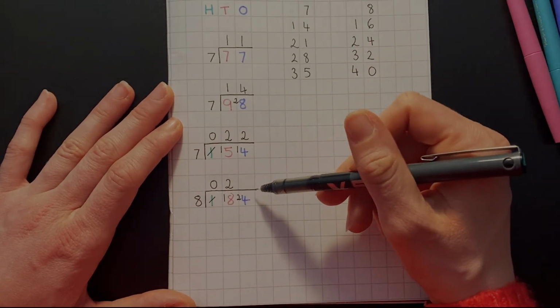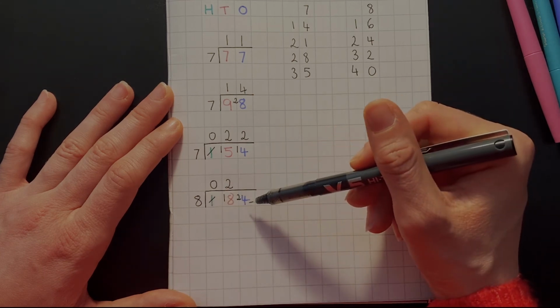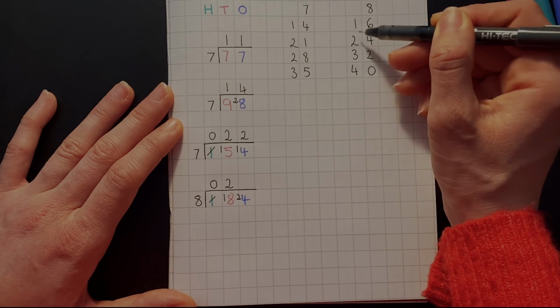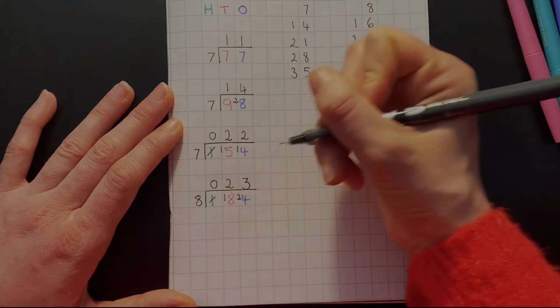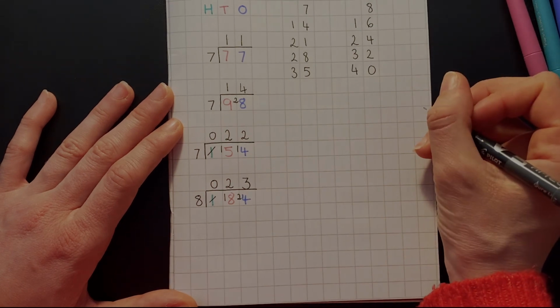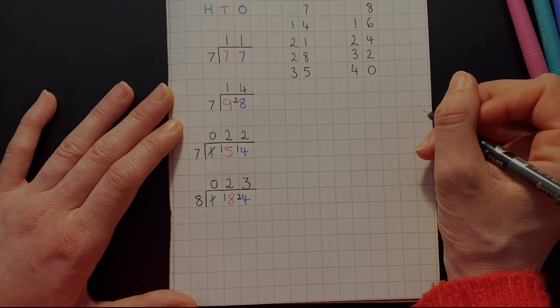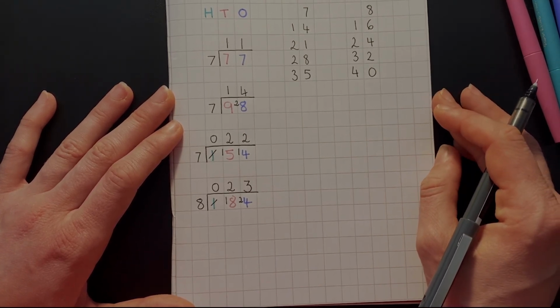Put our 2 here. Now we're going to ask ourselves, how many 8s go into 24? If you look down here, 24 is 3 times 8. So we can put our 3 here, and we have our answer: 184 divided by 8 is 23. And that's how you do short division with the bus stop method.